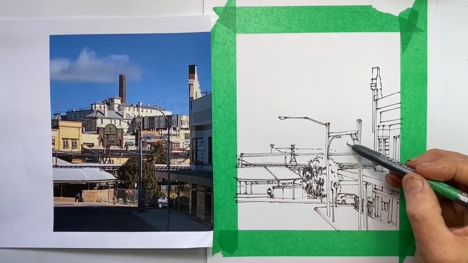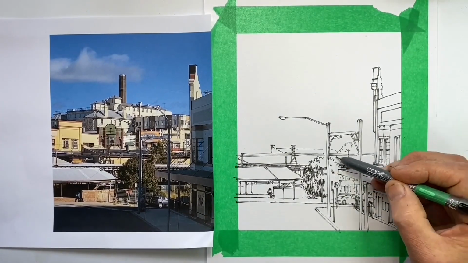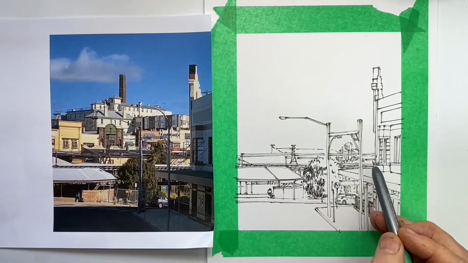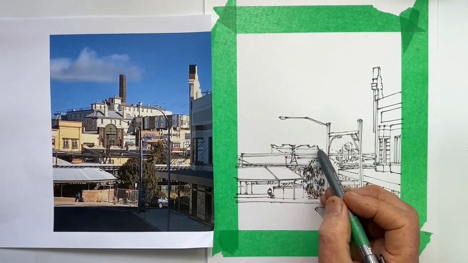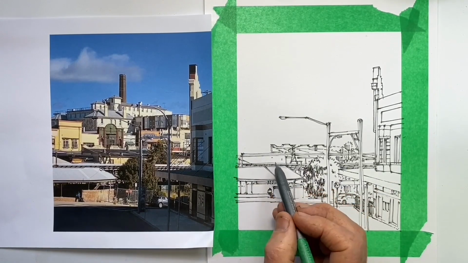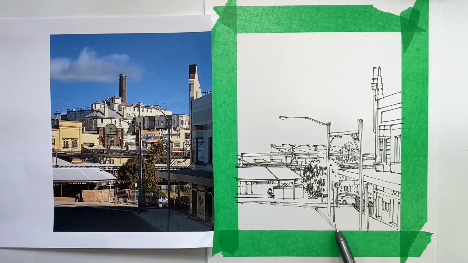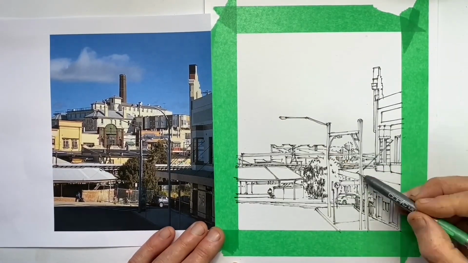But before I can do that, I need to get my line work done. So I'm using a 0.3 millimeter pen at this stage, and I'm just about to switch to a 0.1 millimeter pen for the drawing that's basically above this mid horizontal line that I've got there now.